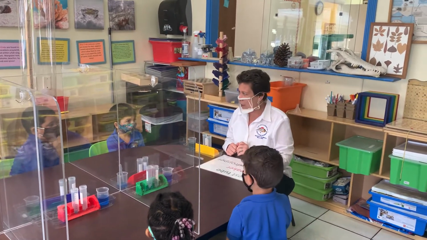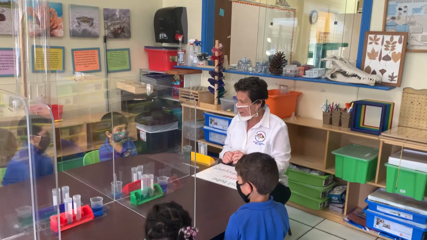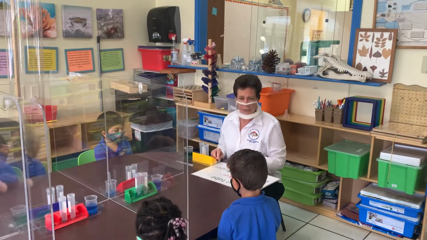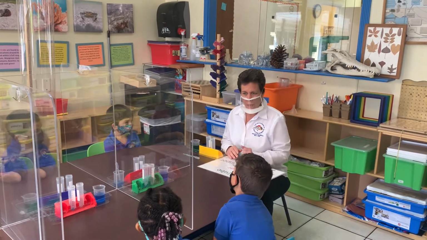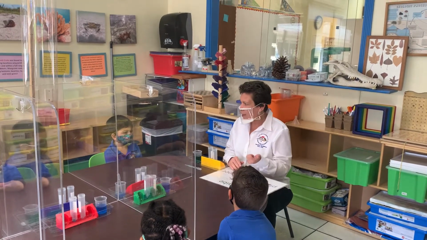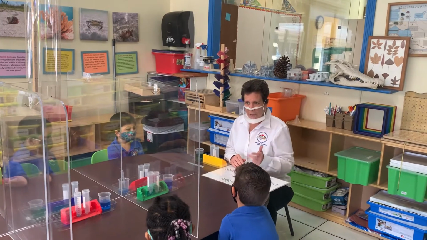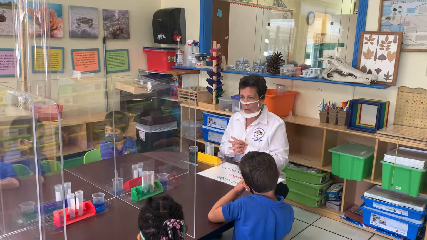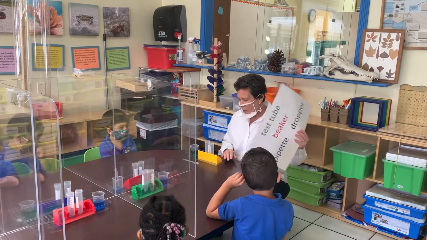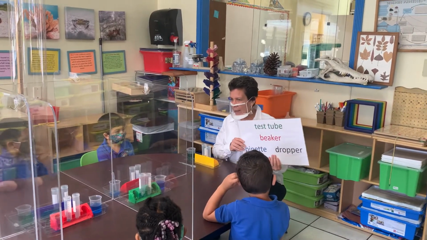But you're going to use different things, we call them tools that scientists use. And in your classroom, you use tools. You use crayons and markers and scissors and pencils, right? And paper. So those are the tools you use. Today we're going to talk about some tools that scientists use.